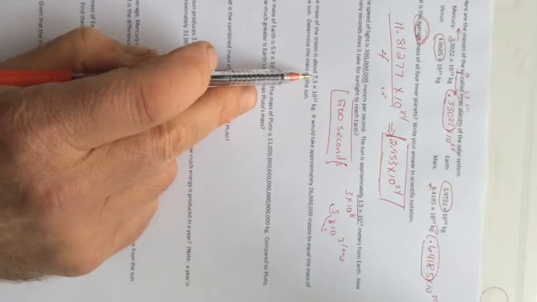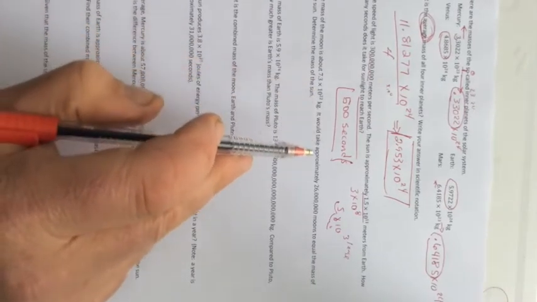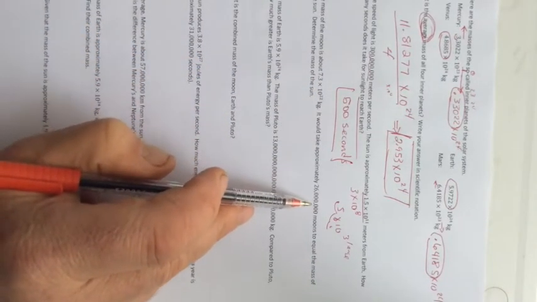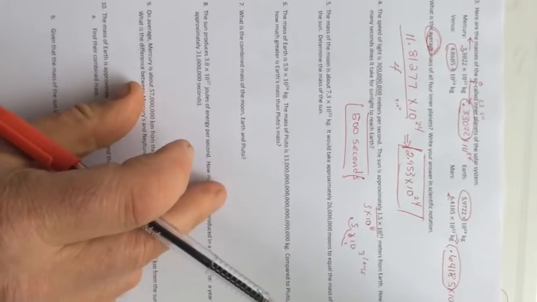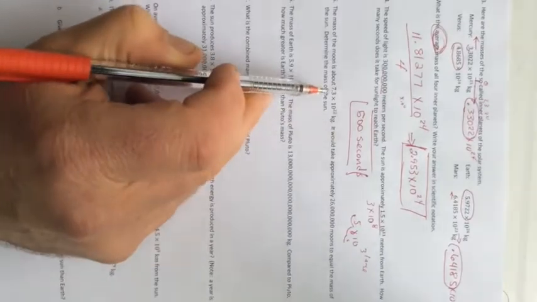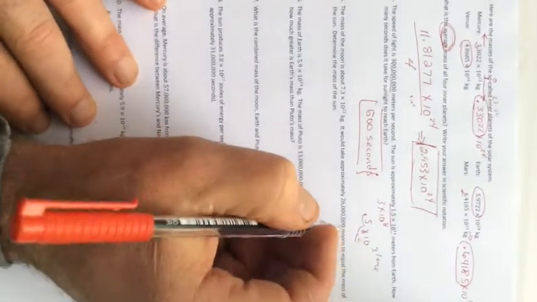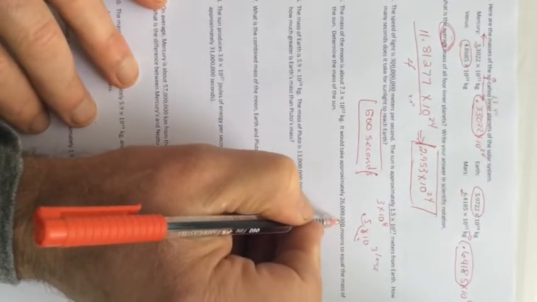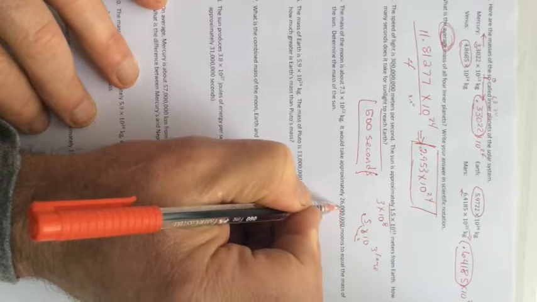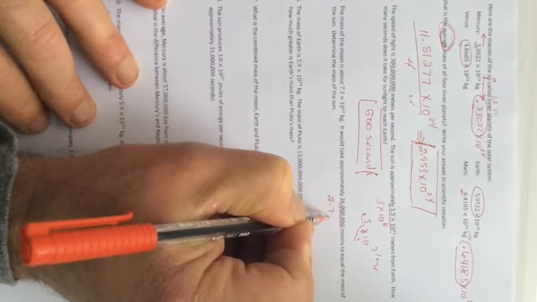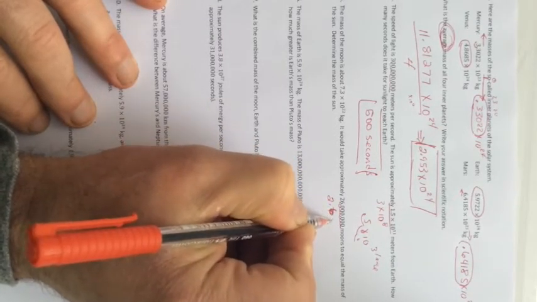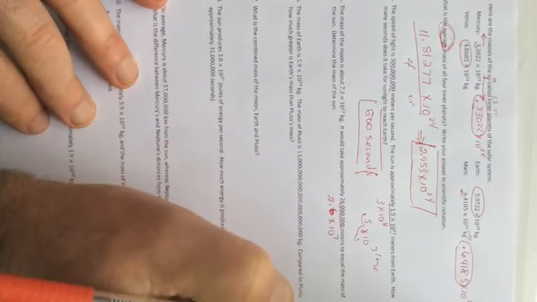Okay, the mass of the moon is this large number. It would take approximately 26 million moons to equal the mass of the sun. Determine the mass of the sun. Okay, so if this is the moon and it takes 26 million of them, if we just multiply those together, we'll have the sun. So let's do some multiplication here. 1, 2, 3, 4, 5, 6, 7. That's the same thing as 2.6 times 10 to the 7.